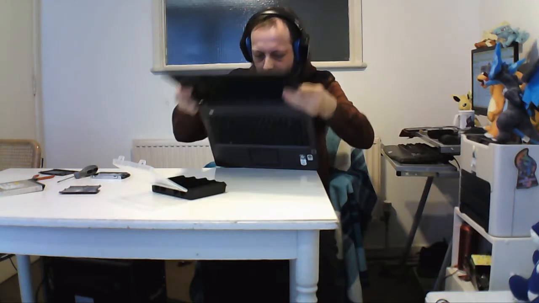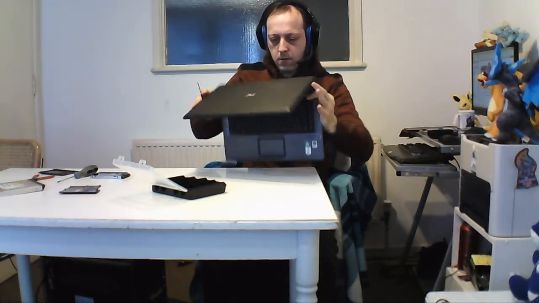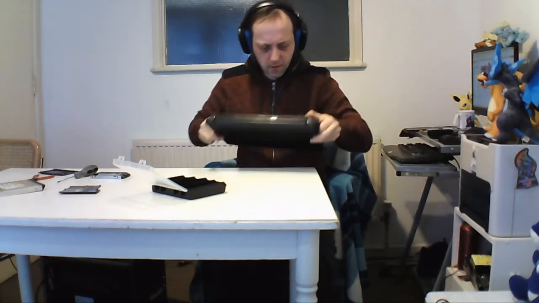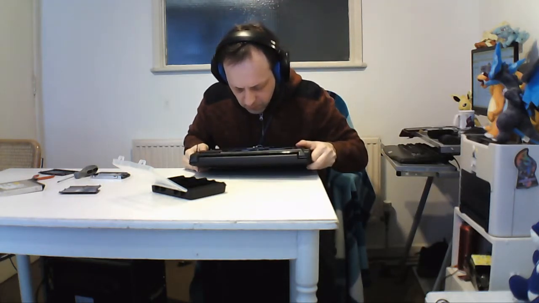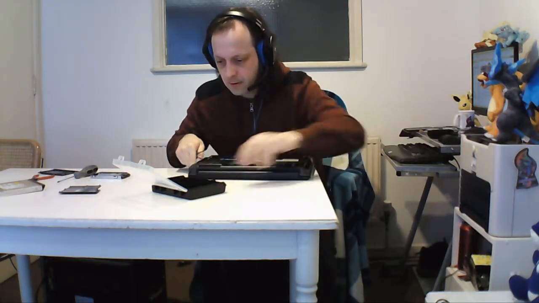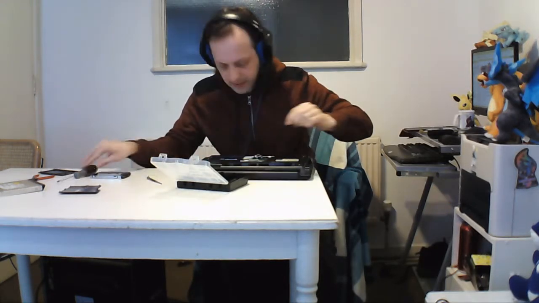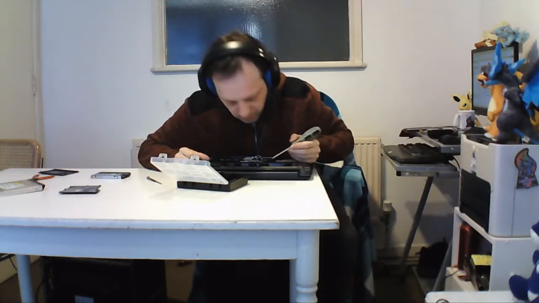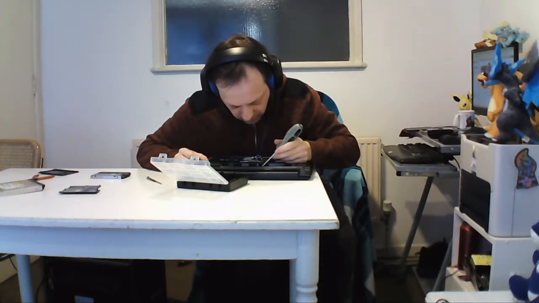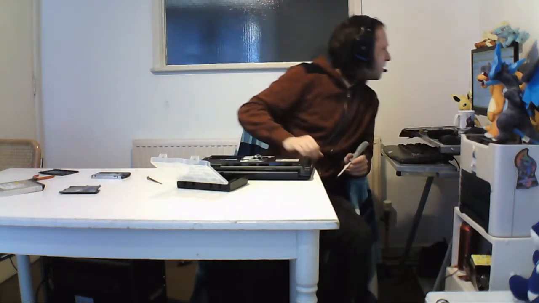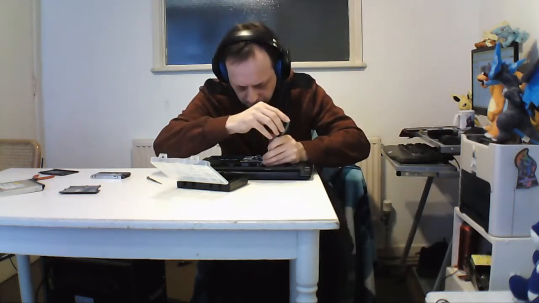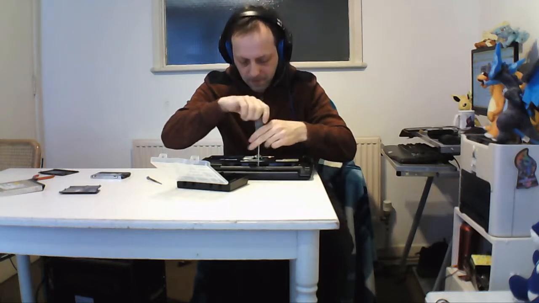Oh, well, that's annoying. I think that one was the actual keyboard one here. That's not badly labelled. Yeah, that's just the keyboard one. So I think it was that one. Yeah, the picture's not very good, but yeah.